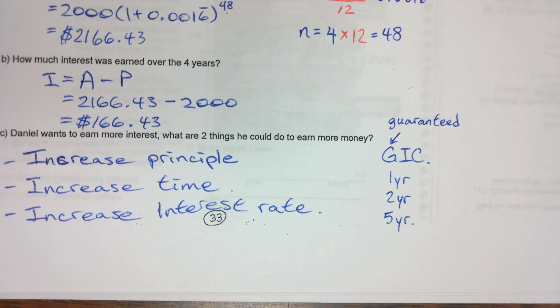For example, let's see how the stock market is doing today. Oh, all red. Red means down. So when the market is red, it means you are losing money. That $2,000 might suddenly, after one day, be down to like 500.